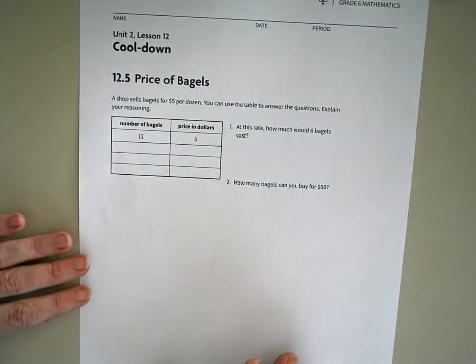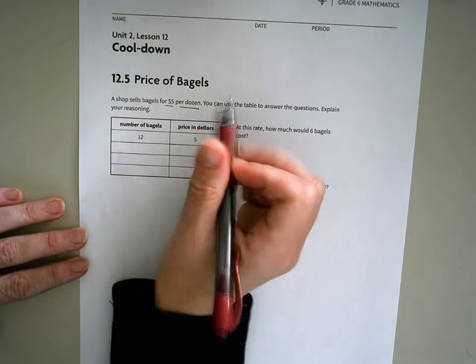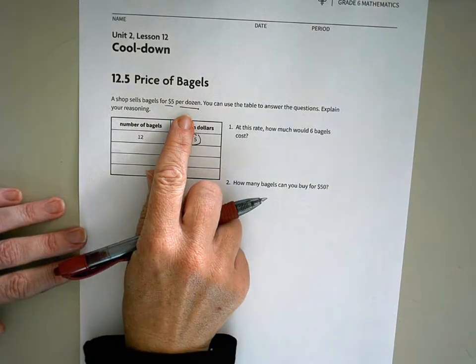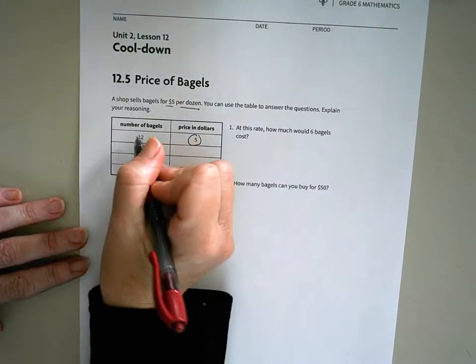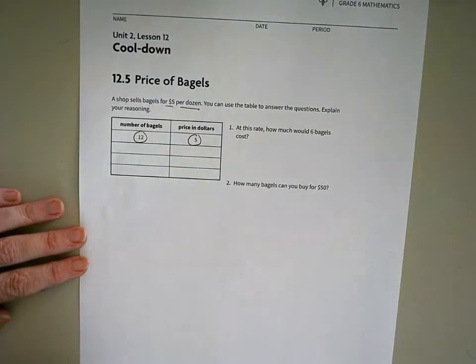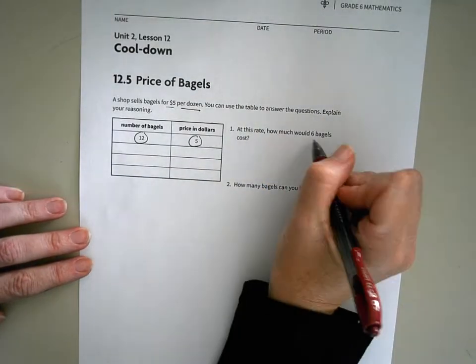A shop sells bagels $5 per dozen. So the $5 went here in price, and a dozen means 12, so we put the 12 here for our bagels. We're going to use this table now to answer the questions. At this rate, how much would 6 bagels cost?